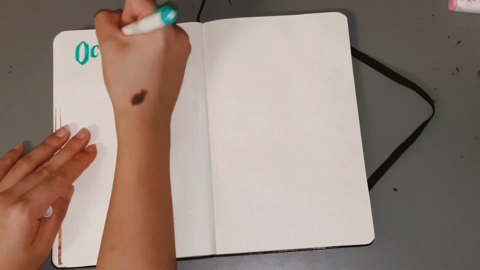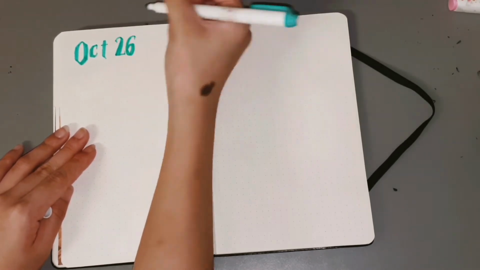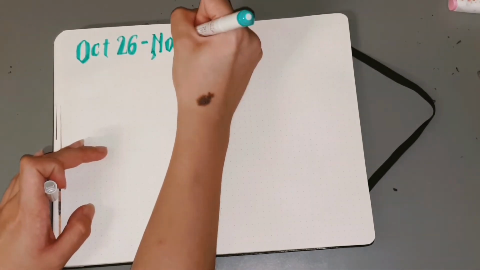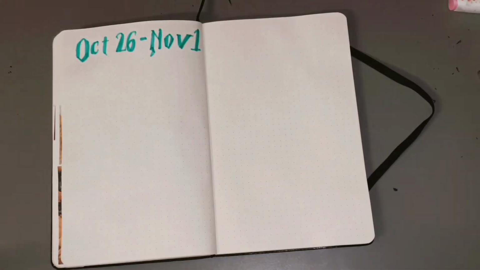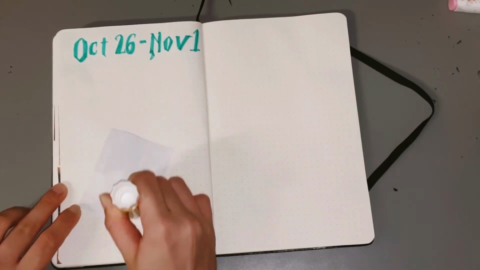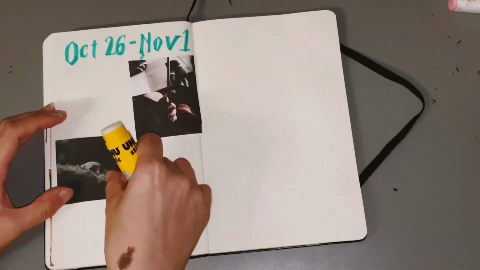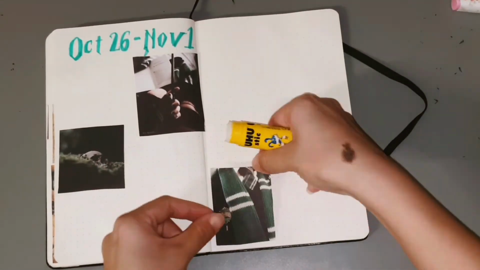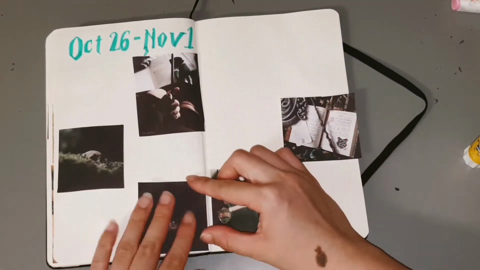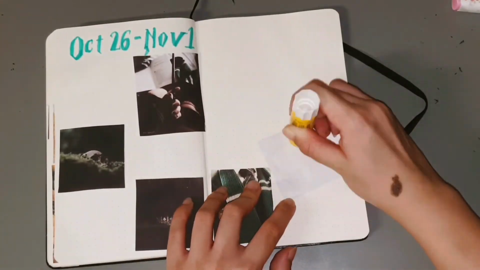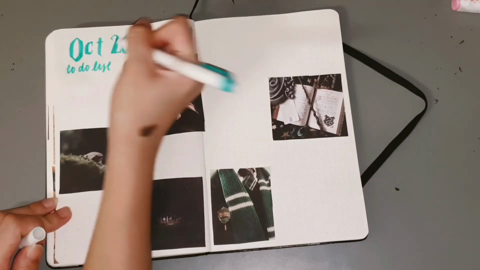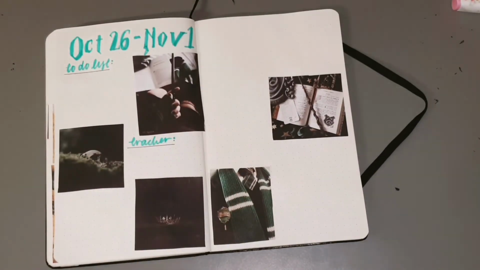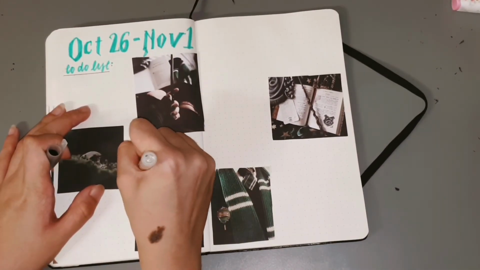Lastly, I did my Slytherin team week for October 26th to November... I ended up using a lighter shade of green, even though the pictures were very dark green. And yeah, it was not as coordinated as the rest of my bujo, but in the end, I still love how it turned out. And similarly, I did my to-do list, my tracker, and I just wrote the first day of the week to track, and then I'll do the rest as the week passes.